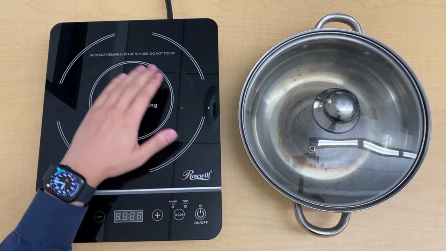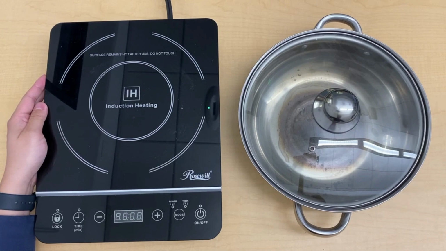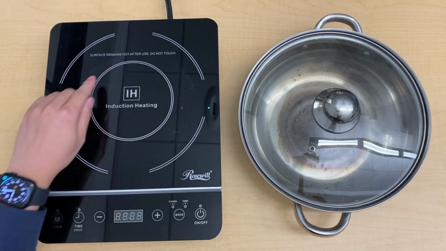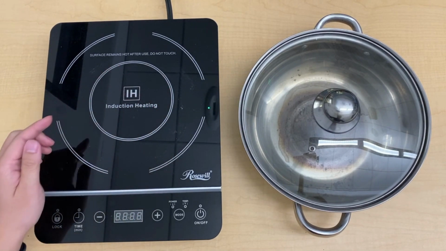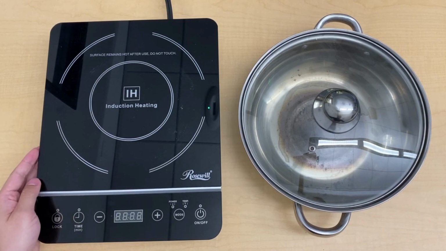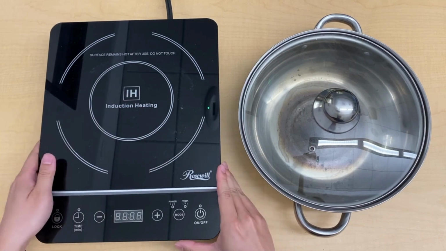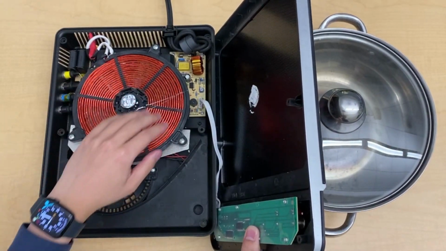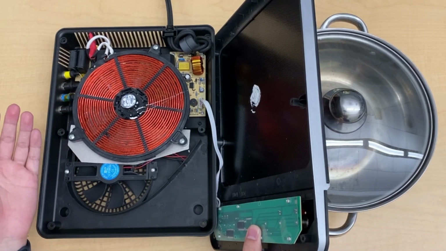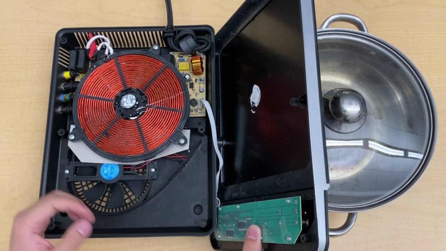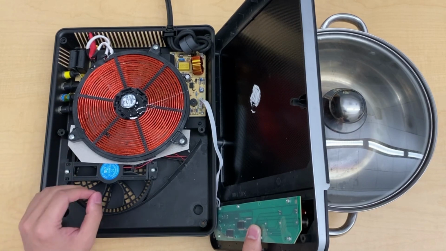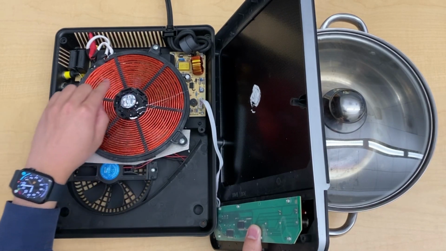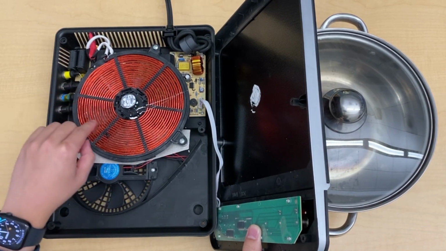So the outermost layer of this induction cooktop is the glass ceramic surface, which serves as a durable heat resistance material for cookware placement. Directly beneath this surface is the induction coil made of copper. When the cooktop is powered on, the power electronic circuit that we're going to talk about shortly will generate a high-frequency alternating current through this coil.